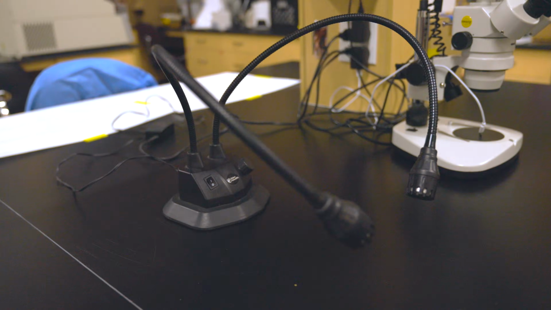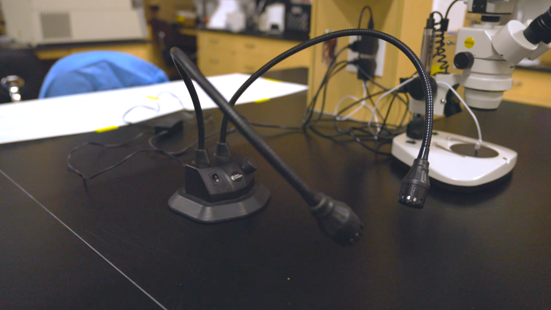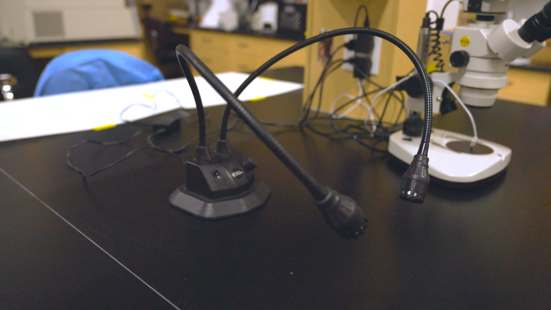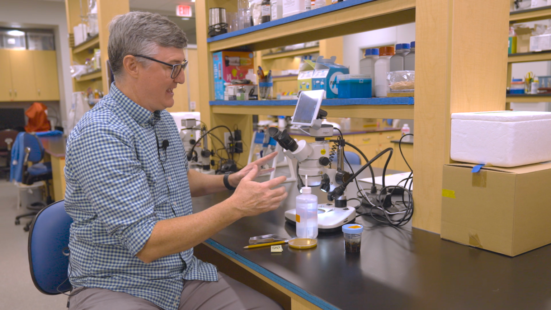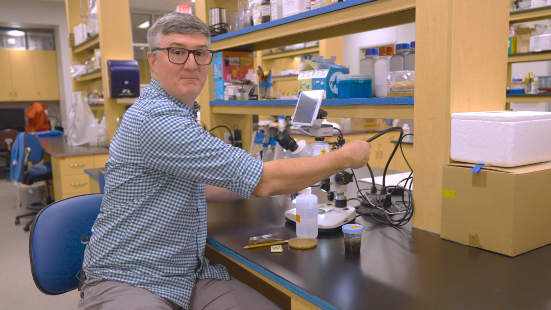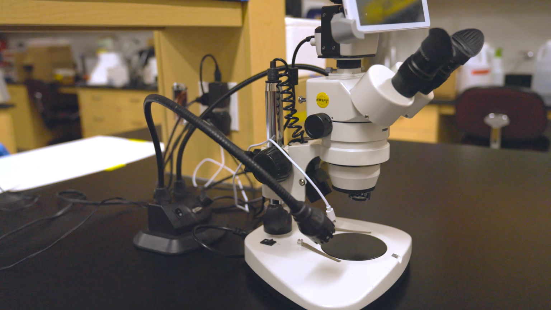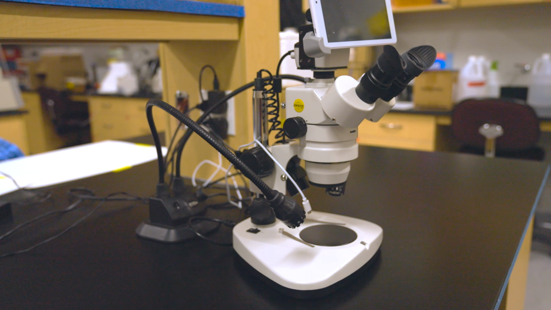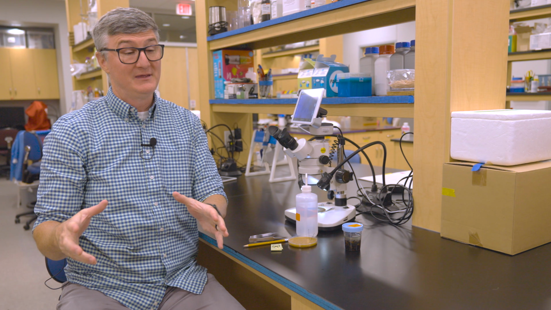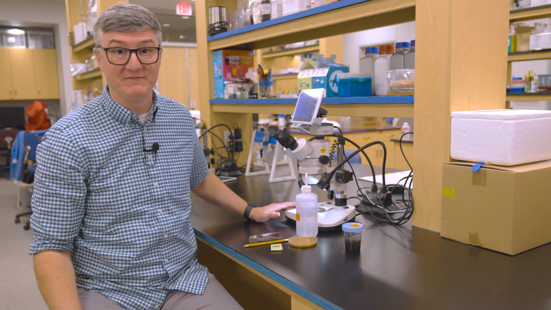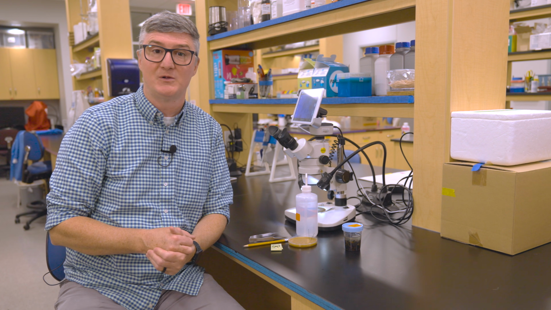These are called gooseneck lights because it looks like a long neck of a goose with these heads or lights at the end. And having these gooseneck lights make it possible for you to put the light where you need it to be while you're looking through the microscope for dissection purposes. Now, admittedly, these can be expensive. They can be $500, $1,000, $2,000 or more.